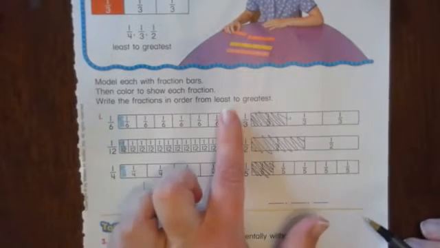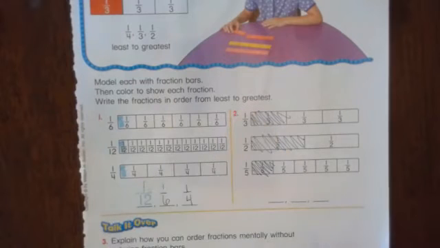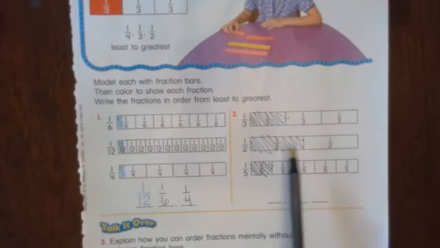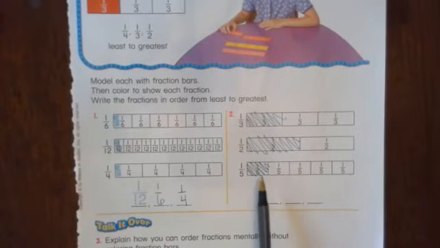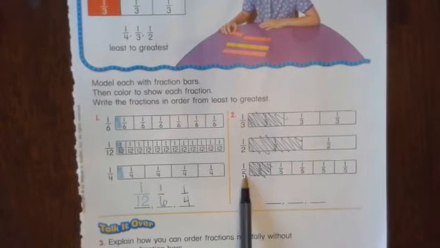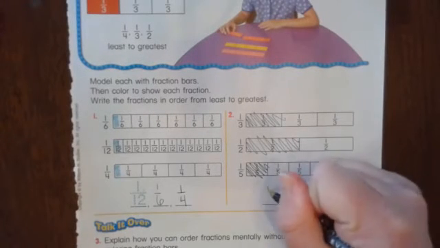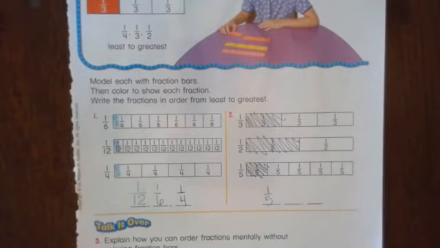Okay, so we're still doing least to greatest. Which one of these are you going to get the least amount of candy? If you're sharing it with 2 other friends and yourself, just 1 other friend and yourself, or if you're sharing it with 4 friends and yourself. You're going to get the least amount of candy if you're sharing it with 4 other friends plus yourself. So 1/5 is our smallest fraction.